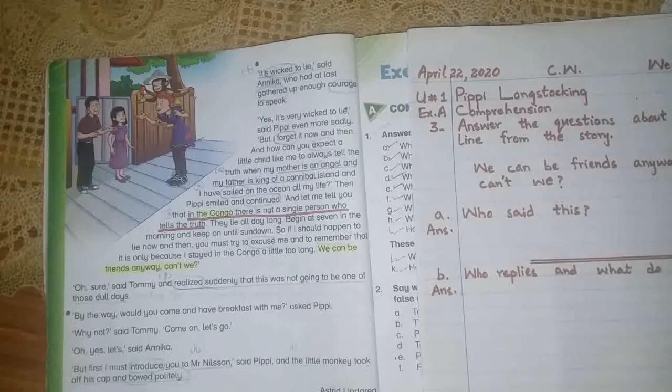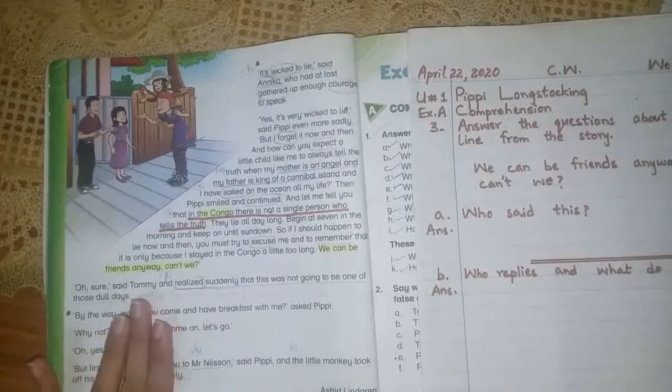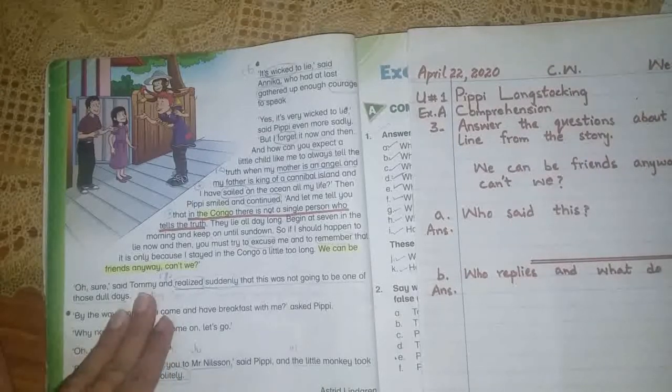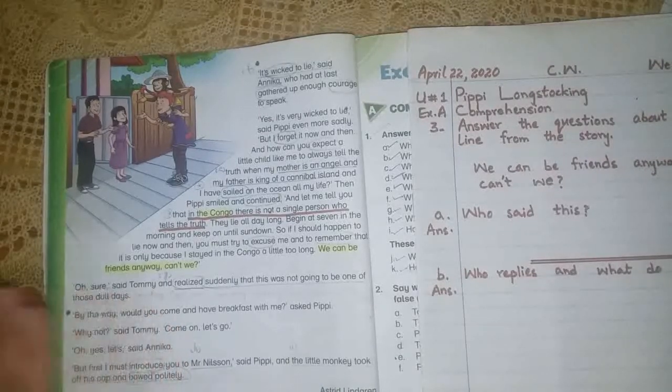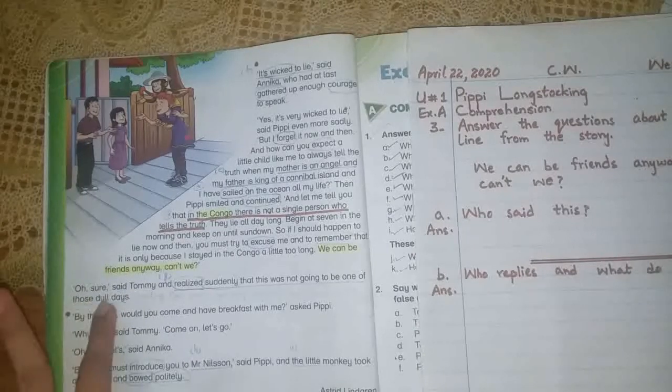Just find the person to whom Pippi is talking. Can you tell me, is Pippi talking to Annika or to Tommy? Yes, Pippi is talking to Tommy actually. And what were the words in which he replied? He said, "Oh, sure." So this was his reply.